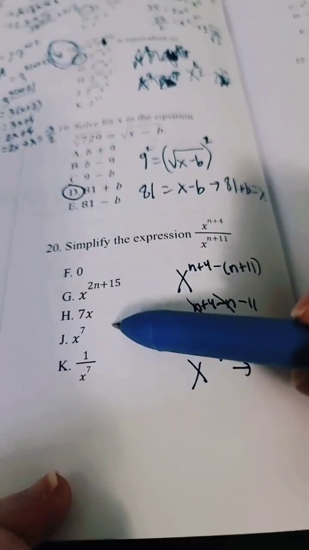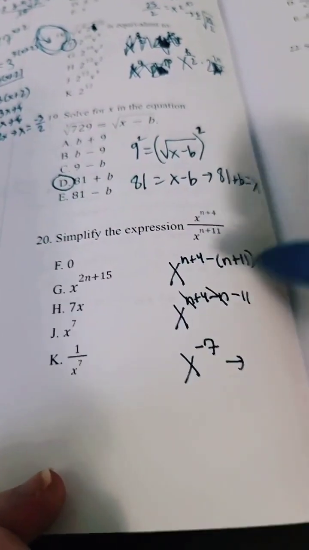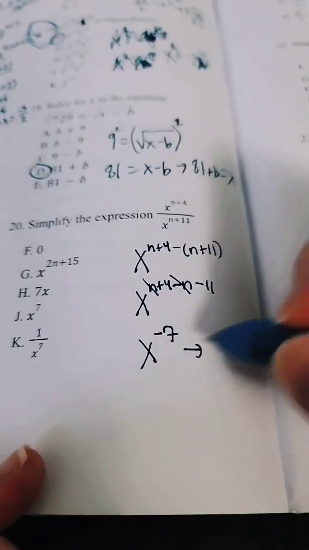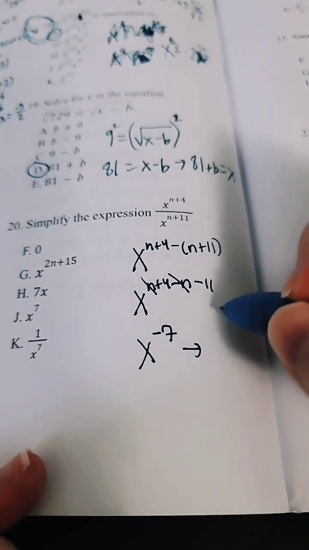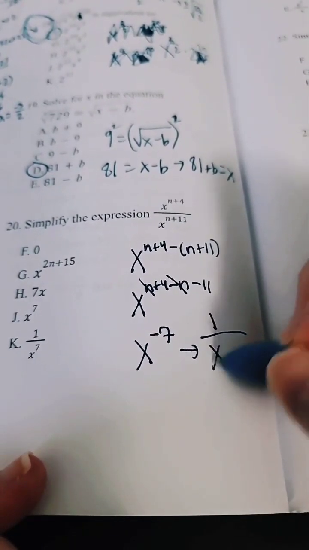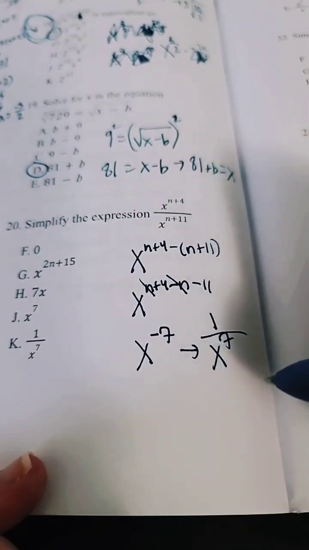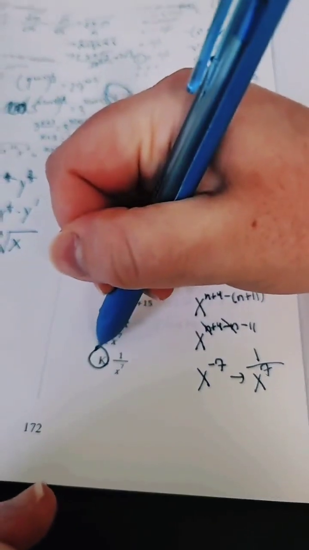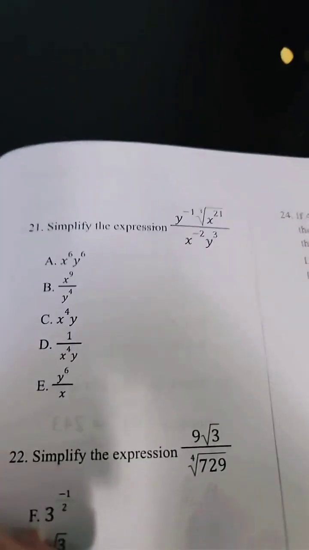So then this, I could check to see if they have it to a negative exponent, but I see right away that they don't. So they probably use negative exponent rule. So negative exponent rule says that if we have a negative exponent, it's the same thing as saying 1 over the whole thing to the positive version of that exponent, which would be k. So let me just fix that really quick. Okay. So let's go to number 21.